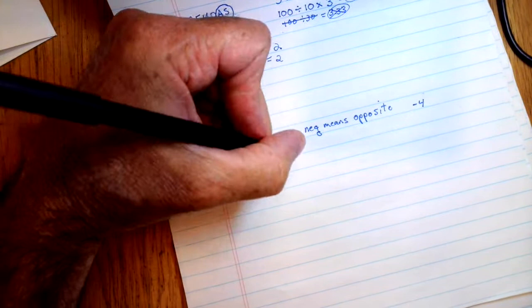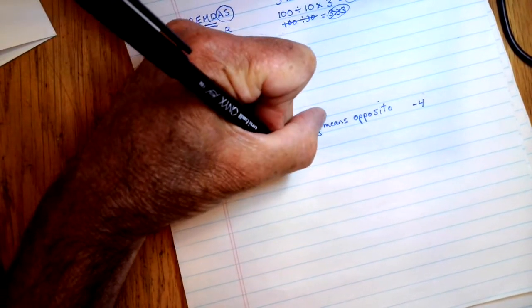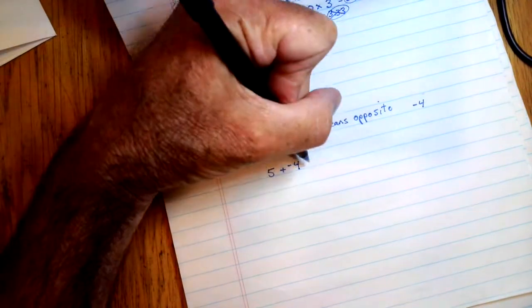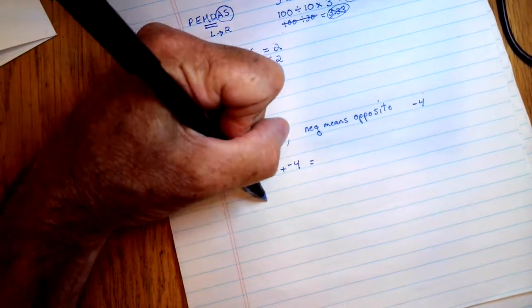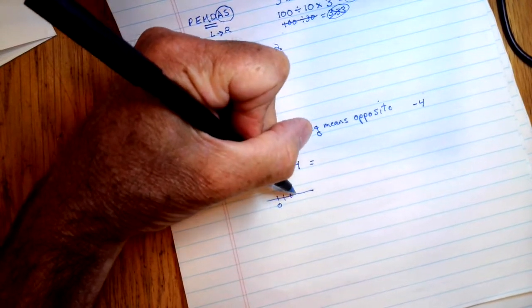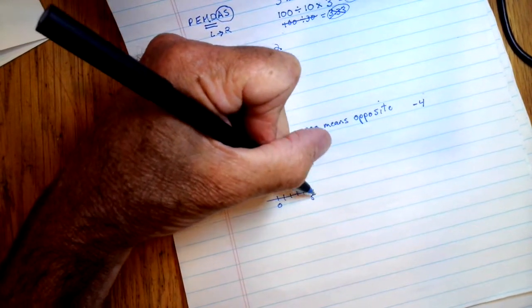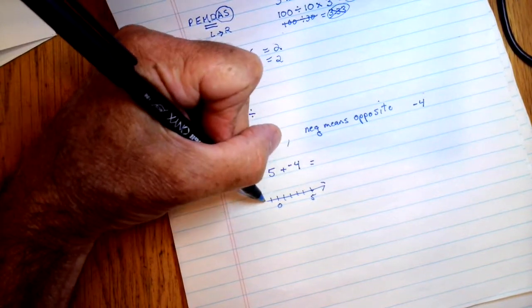So if I were to write an equation, say for example 5 plus the opposite of 4, in your head what that means is that I've got on a number line 0, 1, 2, 3, 4, 5 over here, plus the opposite of 4.